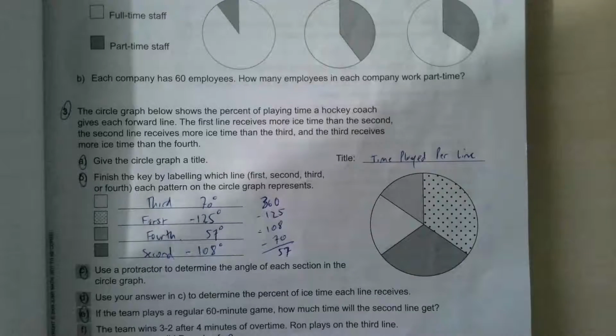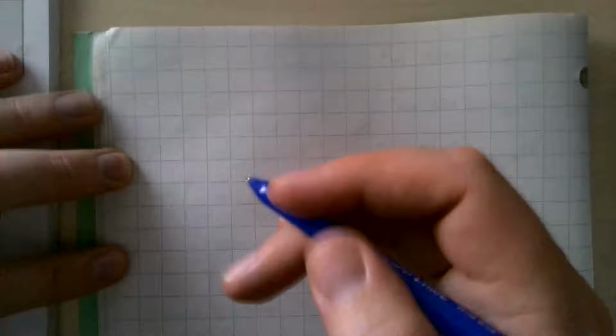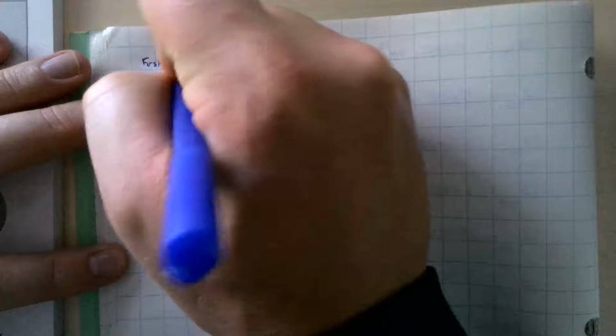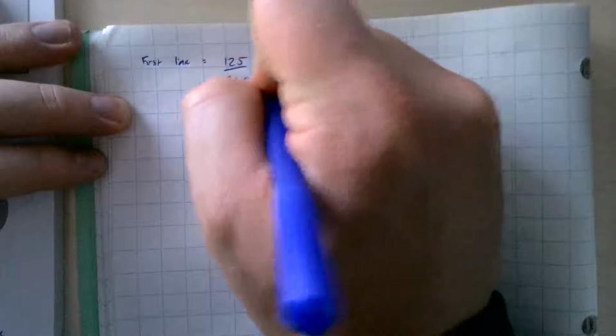Now I need to see what my percentage of time is. So since I have my degrees written down, I should be able to pretty easily figure out what the percentage is. So if I start with my first line, first line's up here. First line equals 125 over 360. I'm going to write that down.